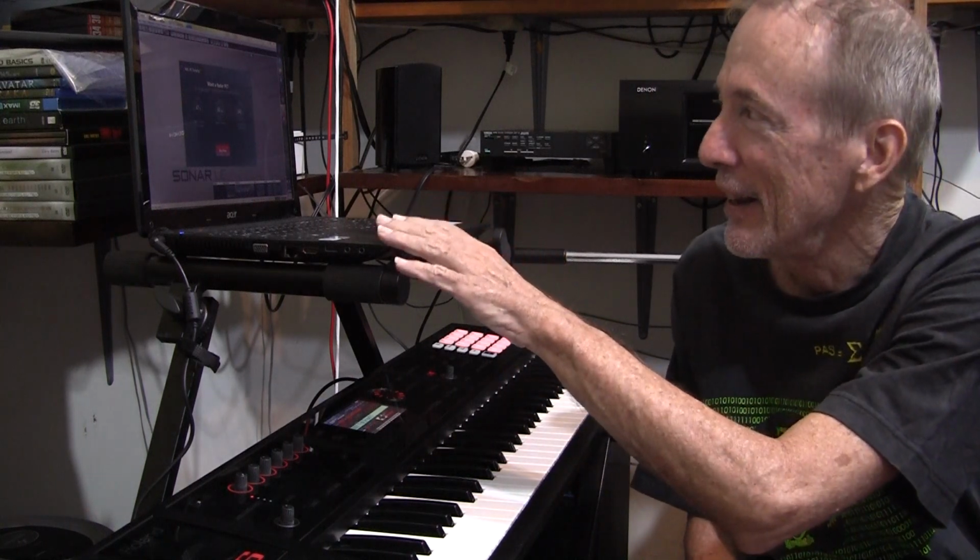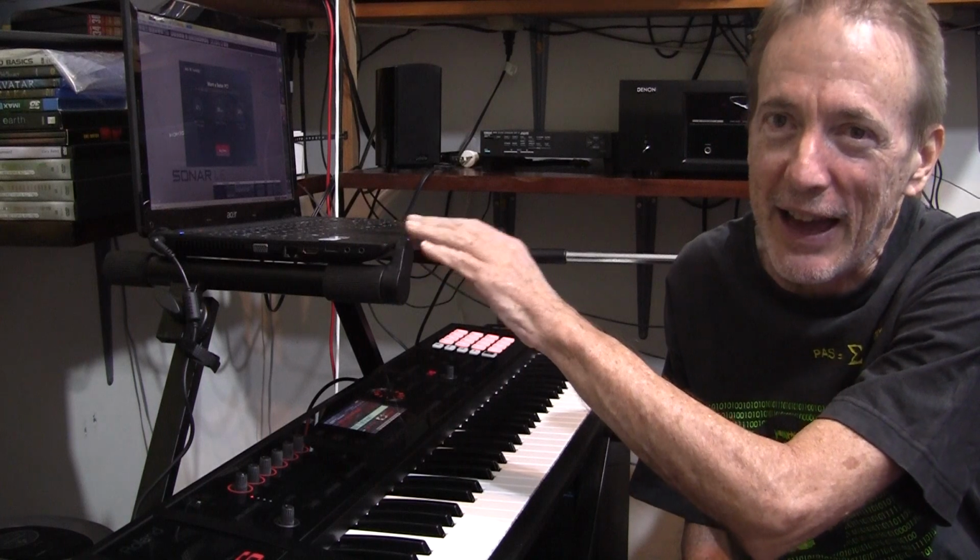So we have the Roland FA-06 connected to a laptop here, and only one cable is involved, the USB cable, and we're using the vendor provided driver, the Roland FA-06 latest driver, and as a result of that we can get both MIDI and digital audio to flow along the same cable.